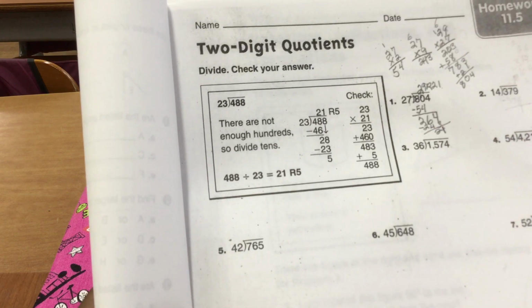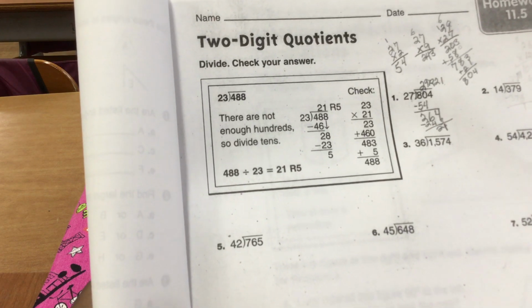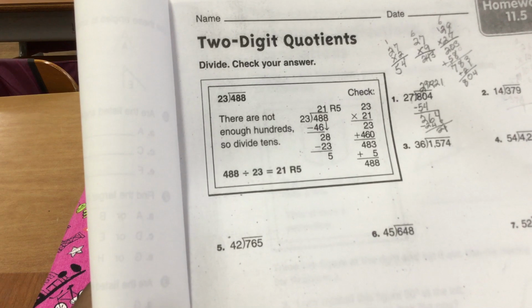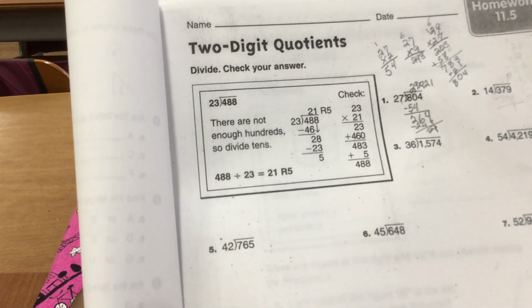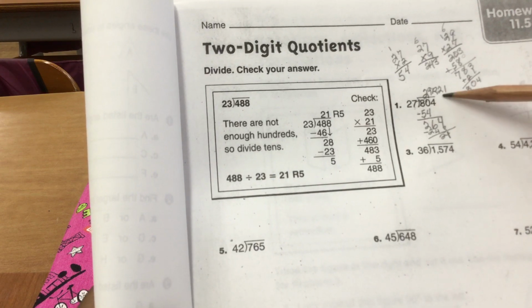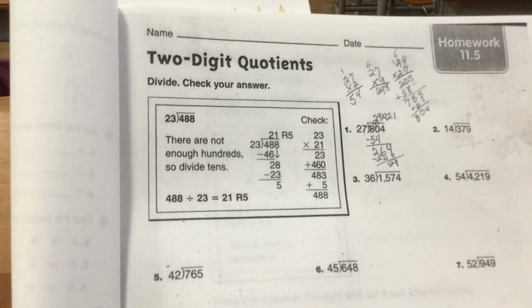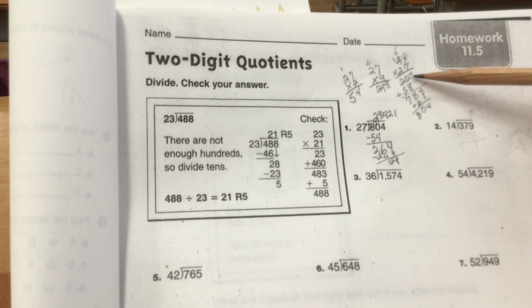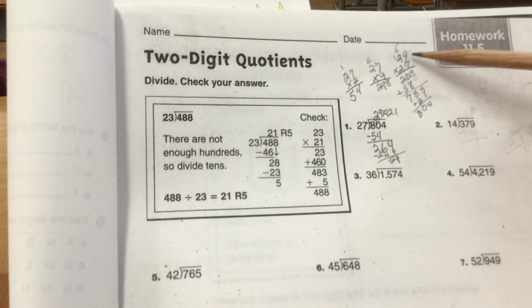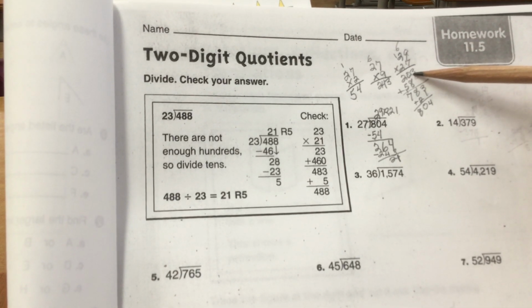I subtract. 264 minus 243. That gives me 21, which is my remainder. 29, remainder 21. Now I need to check. 29 times 27. 9 times 7 is 63.